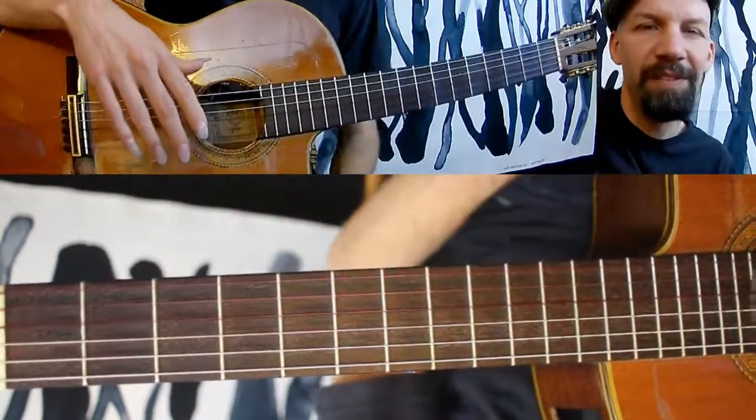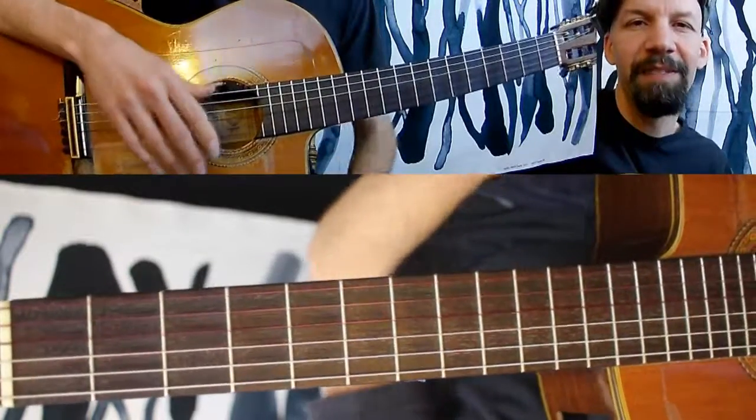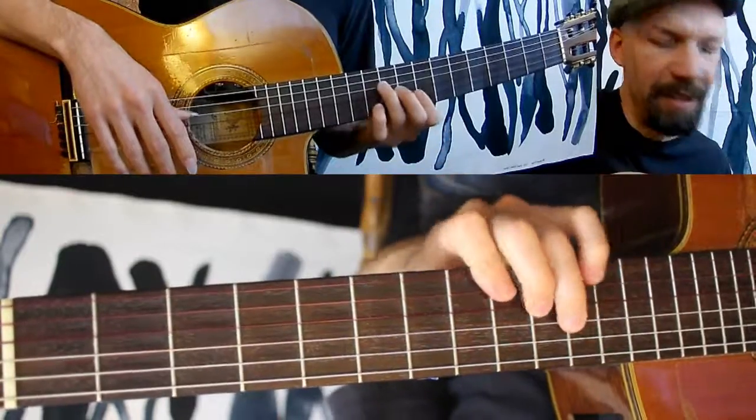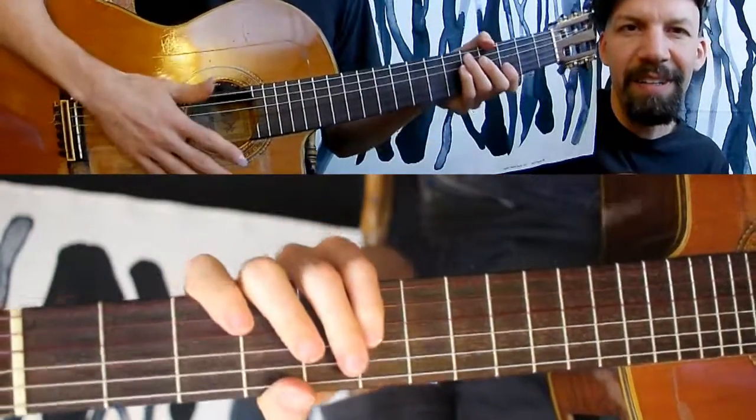It's a nice example because it is very, very melodic. It's kind of a fun song to play, and it's a nice challenge to be able to switch from muting to the melody note that quickly.